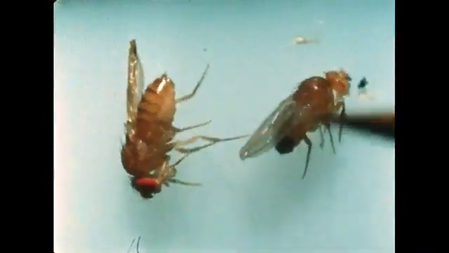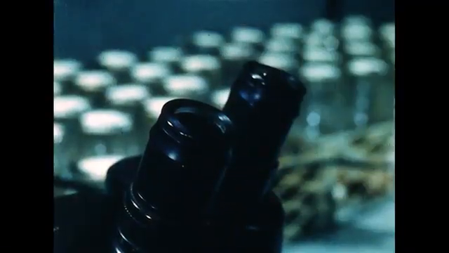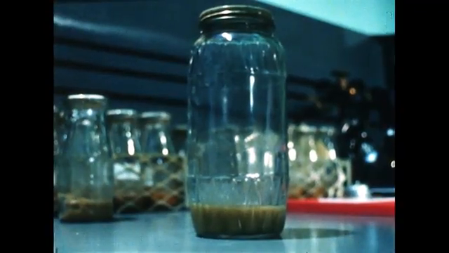Now the experiment will be repeated. But this time, the fruit fly's world will be 4 times bigger than before.